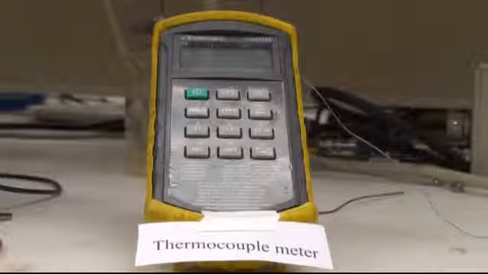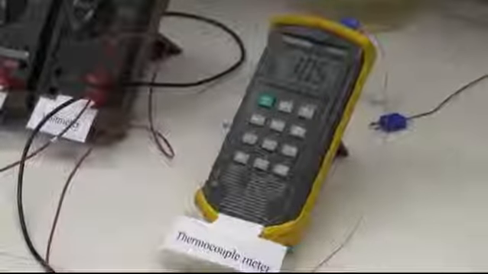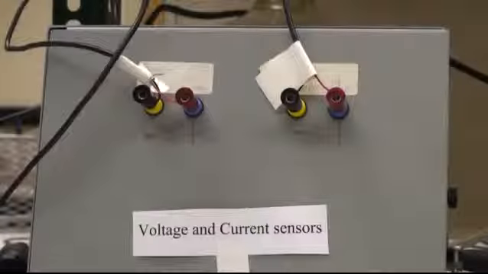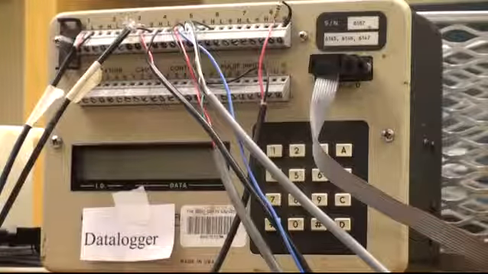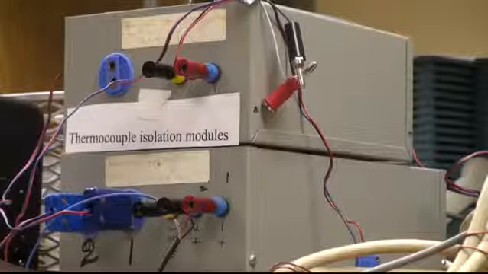We typically want the electrical conductivity as a function of temperature. To do that, we have extra components. The components that you need to do that would include a voltage and current sensor, a data logger, and thermocouple isolation modules.